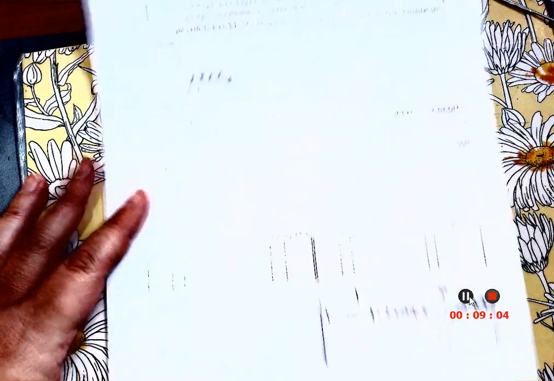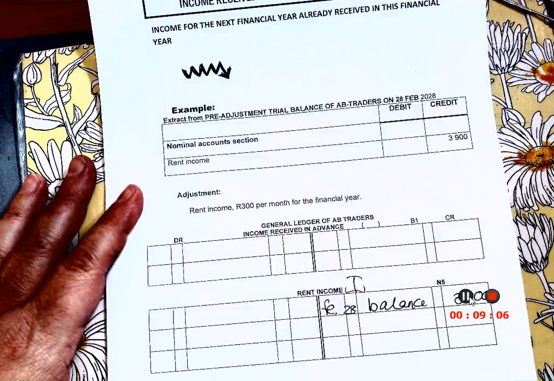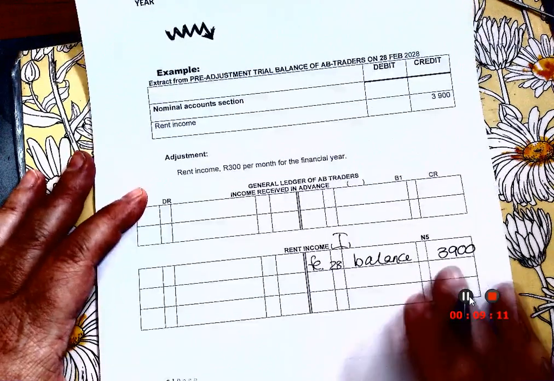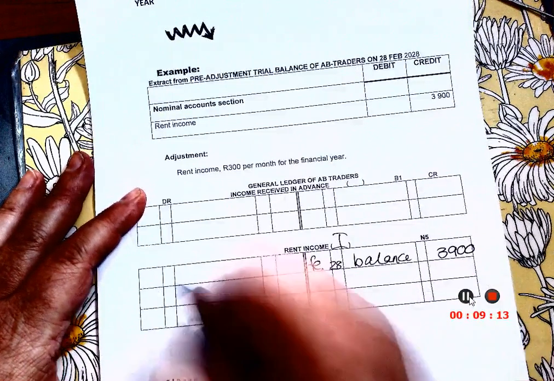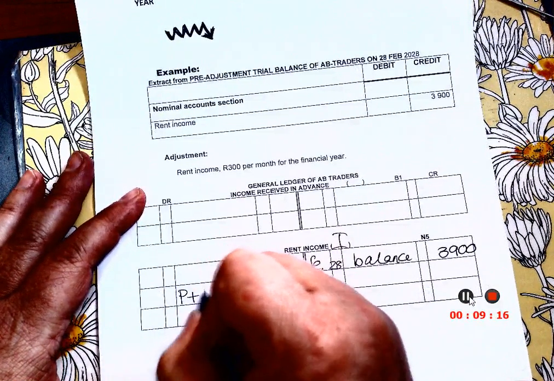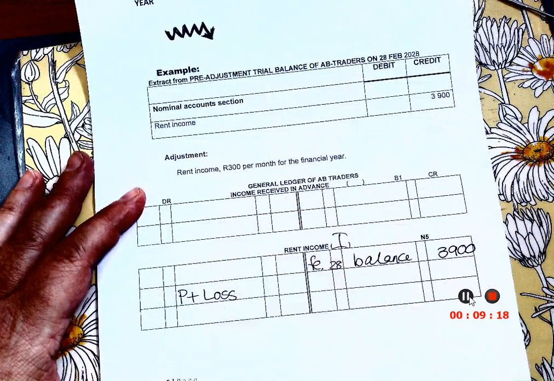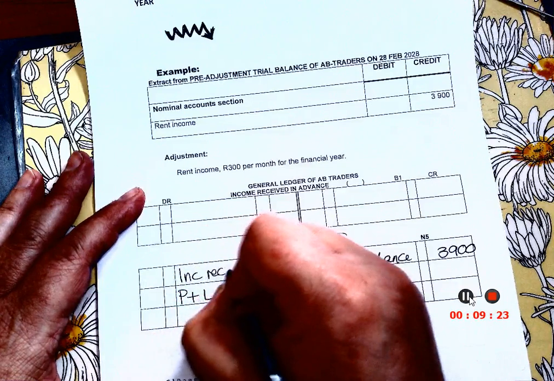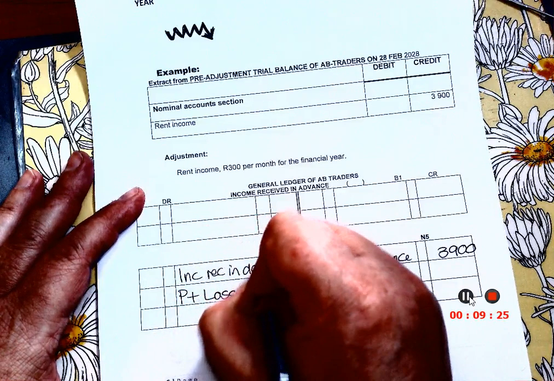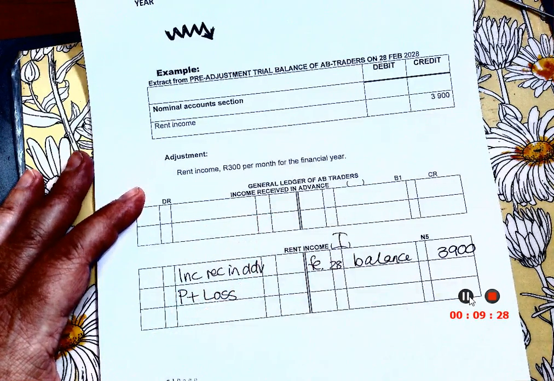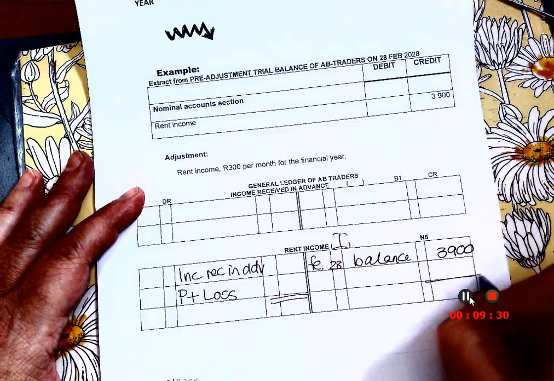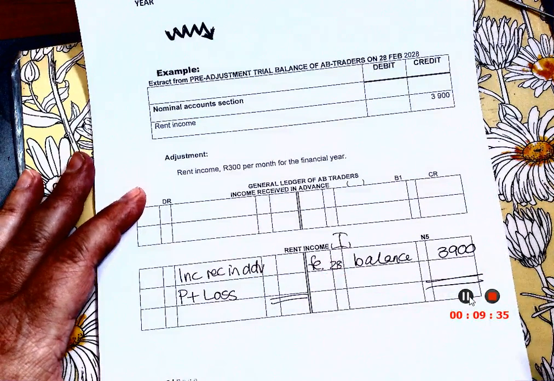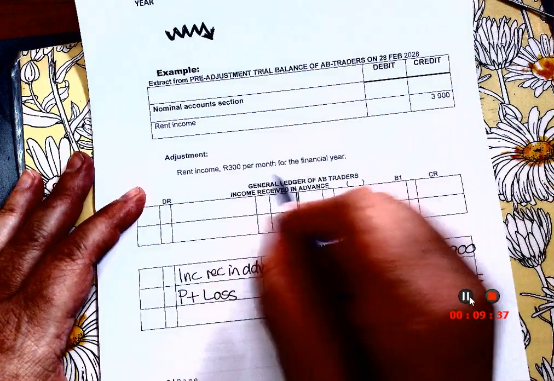39. Now, what do they say? Rent is 300 Rand per month. Now I know this balance of 39 I'm going to divide into what I used, which is going to go to profit and loss, and what I received in advance, meaning this guy paid me too much. I'm not going to give him the change. I'll give him the service next year. Okay, so how much is the rent?